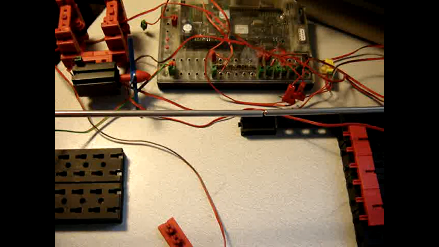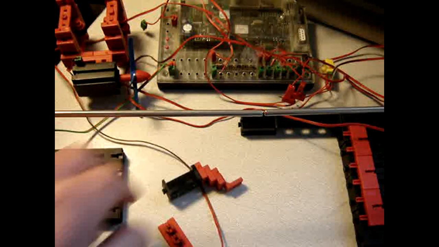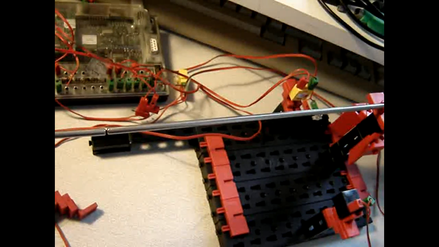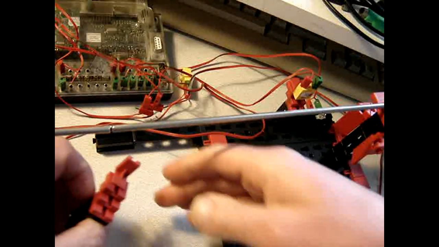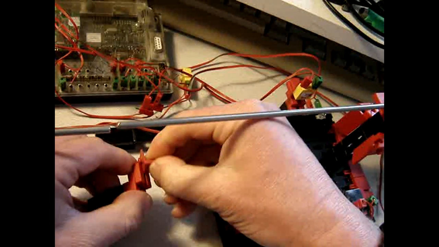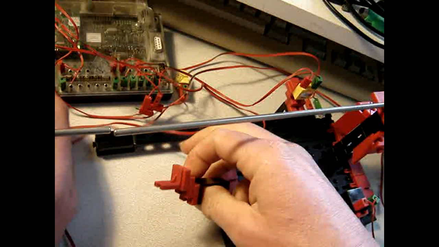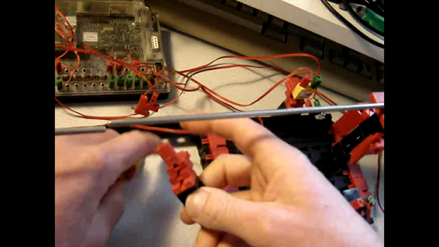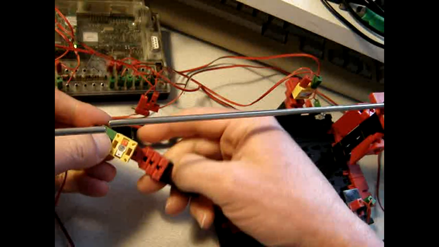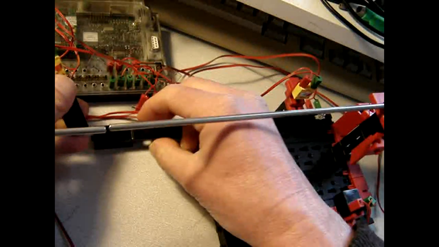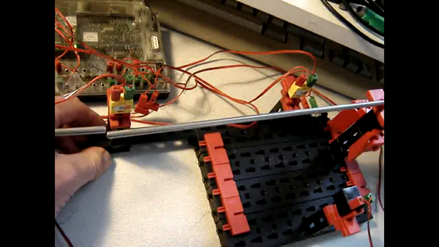Then I reconstructed this piece, which is exactly the same in construction as here. So it, no, not exactly the same. I need to turn this around. And then the light sensitive part goes like this. So this is one thing.